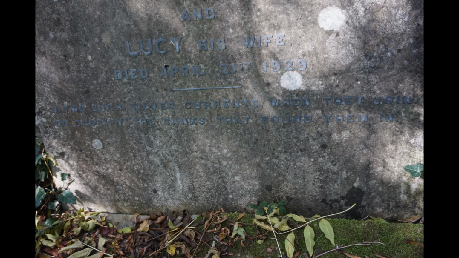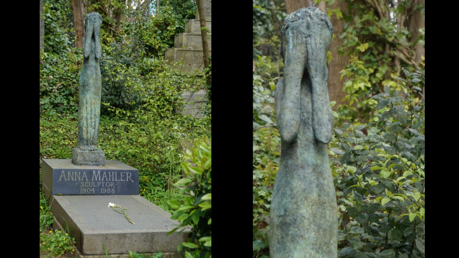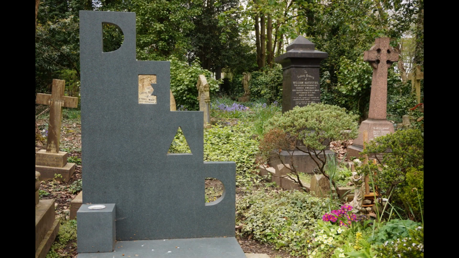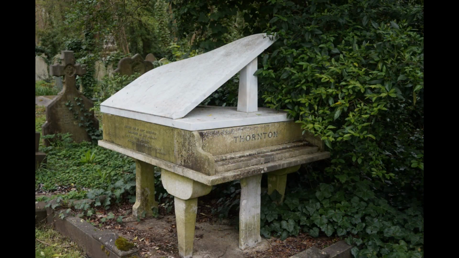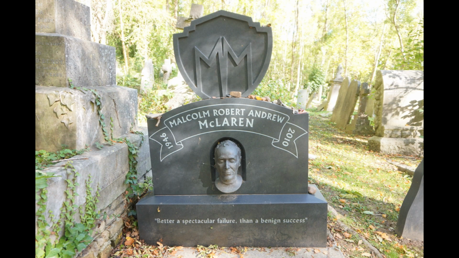After taking sufficient time here to pay homage, I did visit the Marx Memorial and many others as well, and I'll end with just a few images of some sites I found intriguing. There are many whimsical stones here. I love the statement on this one. Better a spectacular failure than a benign success.